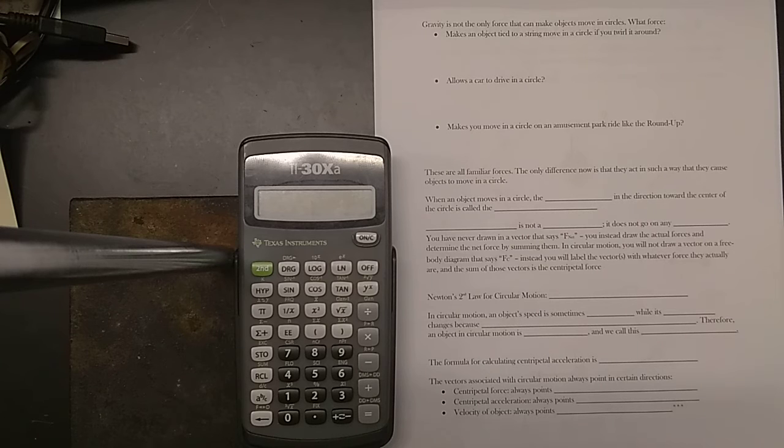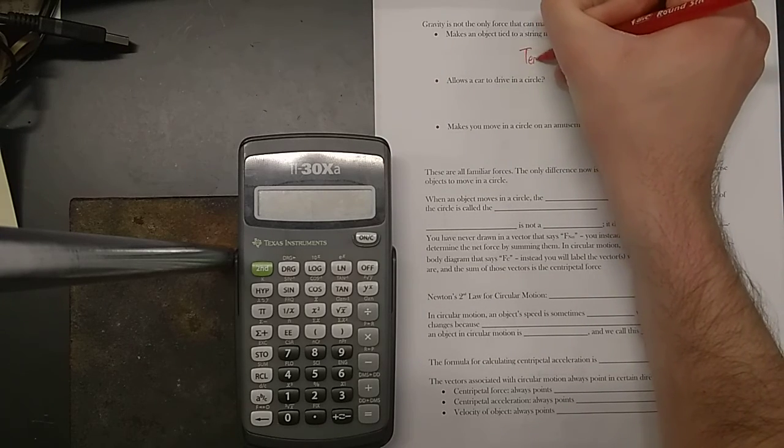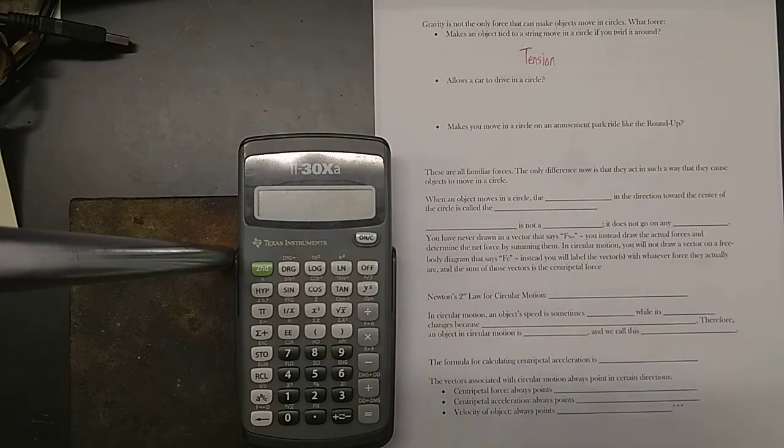Now, some people might say your hand, to which I would say, is your hand actually touching the object? No. The object is not touching your hand. The object is touching a string, which is controlled by your hand. But what is directly in contact with the object itself? It's the string. The string makes it move that direction. And we call the force that arises from a string attaching things tension. If there was no tension in the string that is tied to the object you're spinning around, then the object wouldn't spin around.